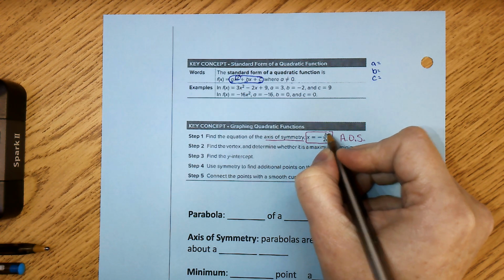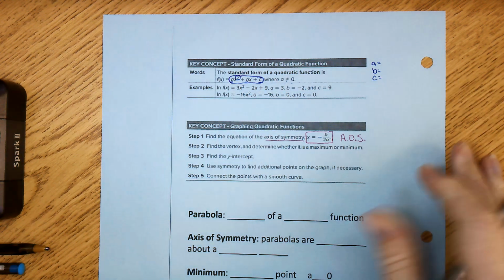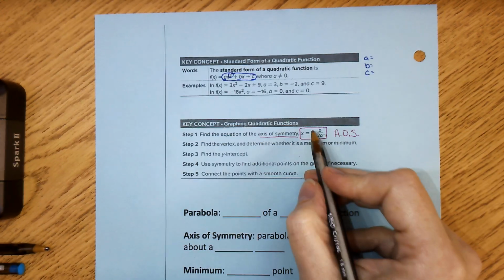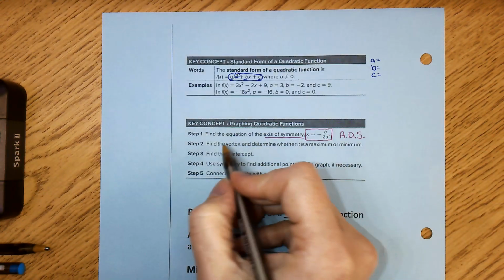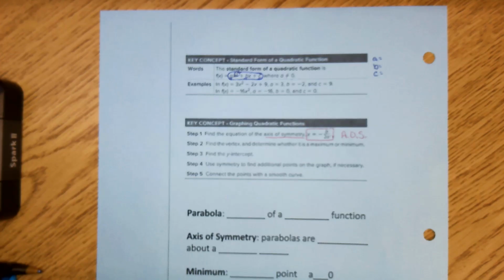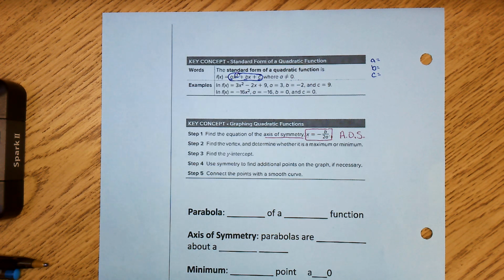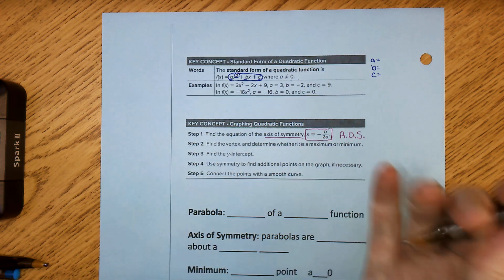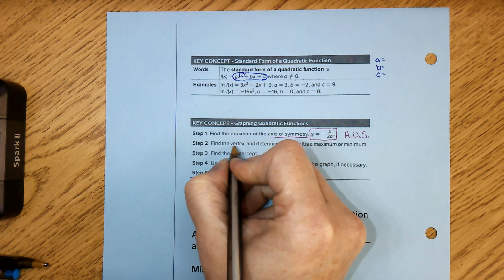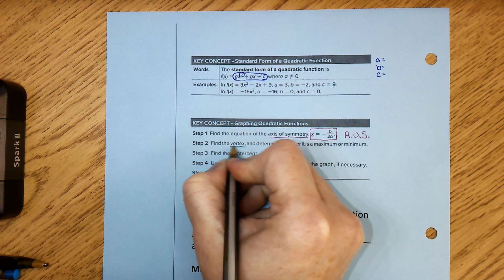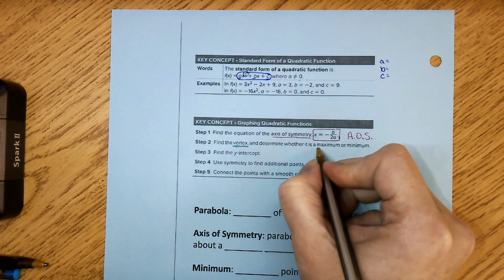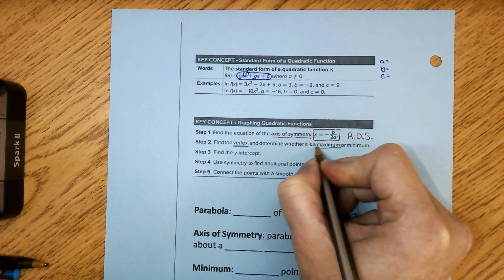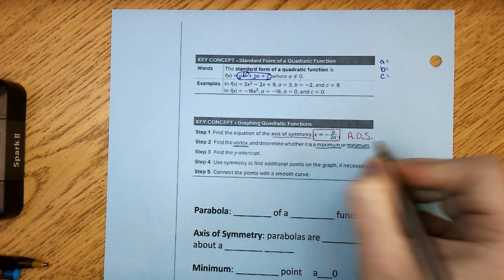So a and b you get directly from your equation itself. Okay, and this will give you the x. And you need the x to find the next thing, which would be the vertex. Okay, your vertex. This will give you the x of the vertex. And then you can solve for y once you have your x. And your vertex will also determine whether you have a minimum or a maximum.